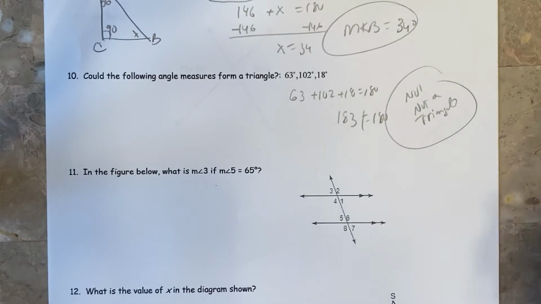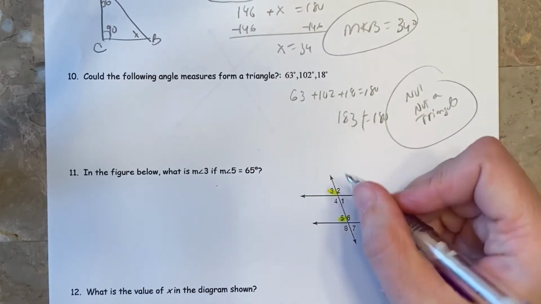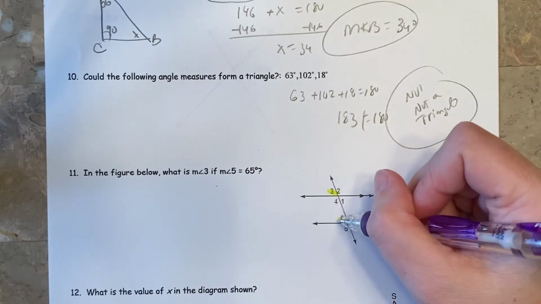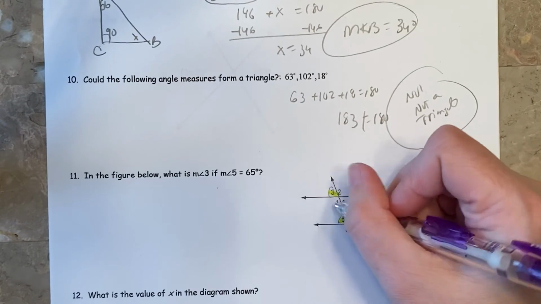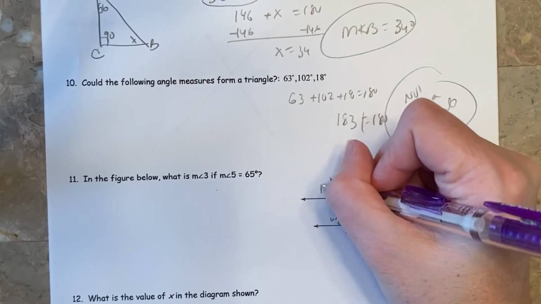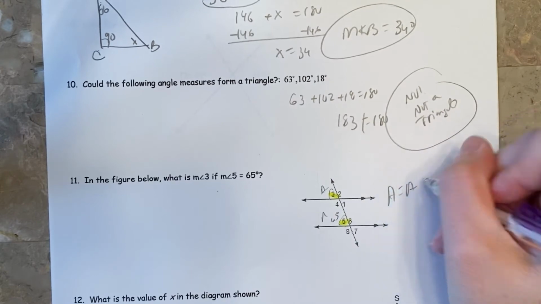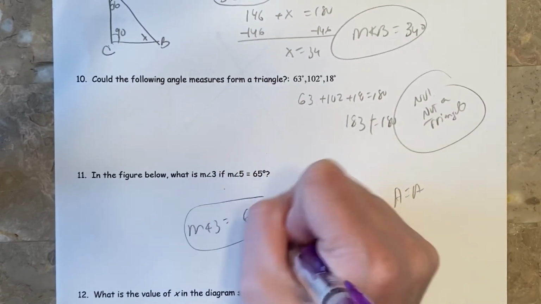All right, number 11. So we're talking about 3 and 5. So notice that these are in the same exact position. Top left, top left. Okay, this is an acute angle of 65 degrees. This is also an acute, so the acutes are equal to each other. So the measure of angle 3 is 65 degrees.